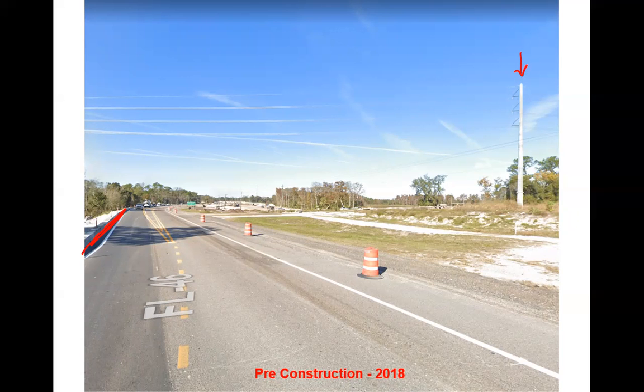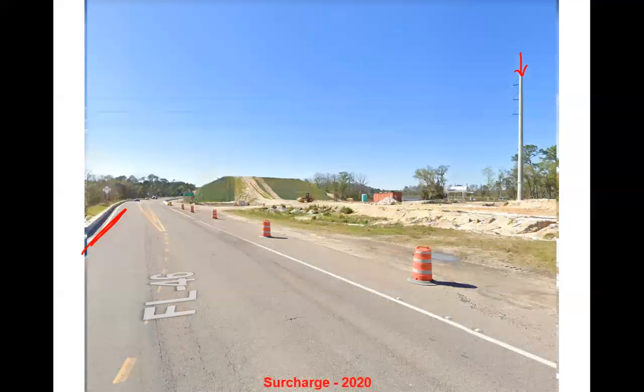So this is in 2018, pre-construction. What you start seeing is them putting this massive mound of earth here. It basically looks like a little mountain. They try to put green stuff over it so you don't notice that it's just a giant mound of dirt when you're driving by it.